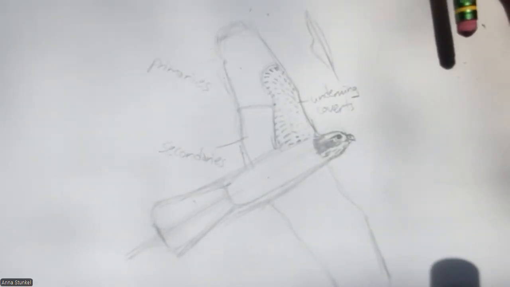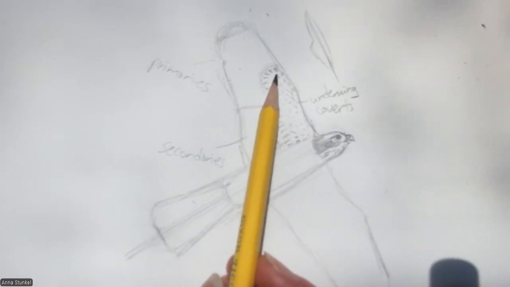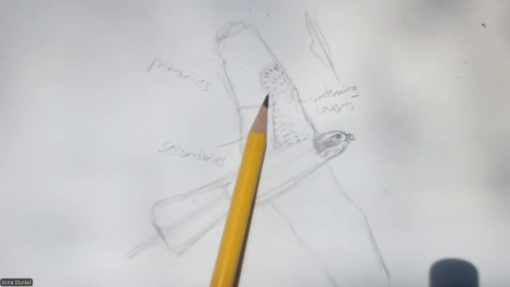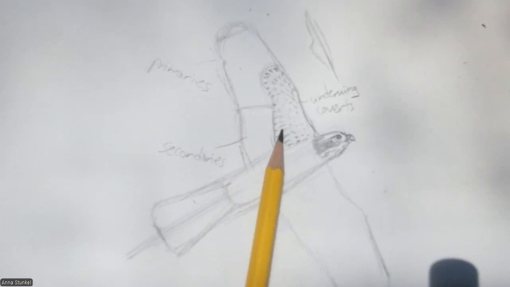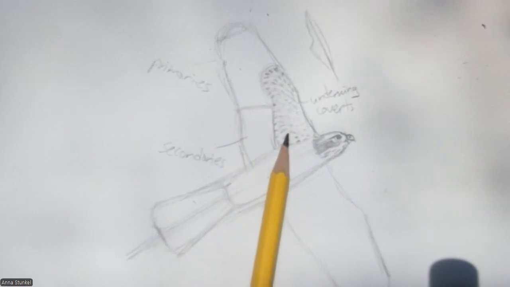So then the next thing, this wing is quite a bit in shadow. So if you were really trying to do a detailed drawing, you could kind of hold your pencil on its side to shade in the underside of that wing a little bit. And I'm not using very much pressure here.